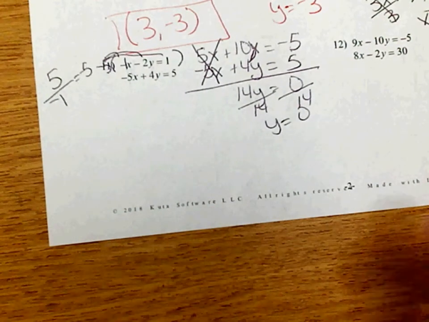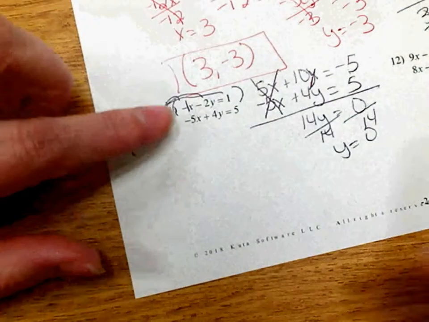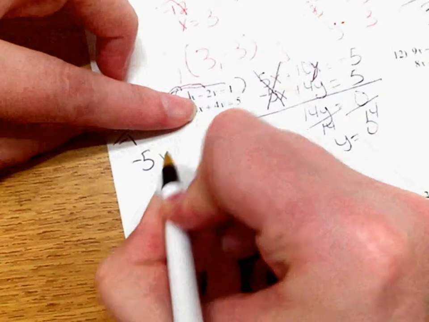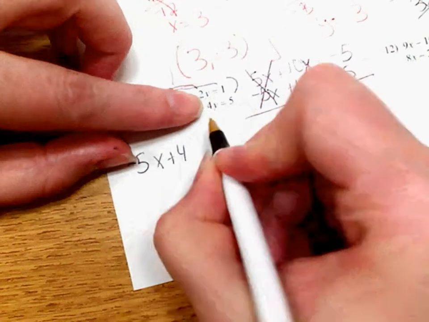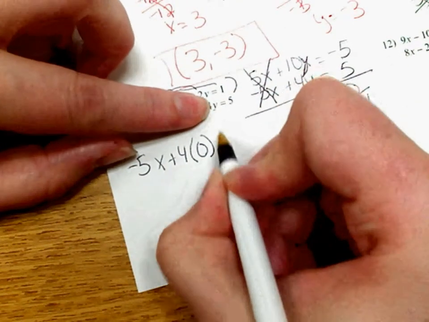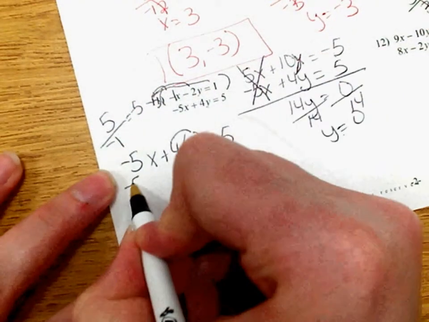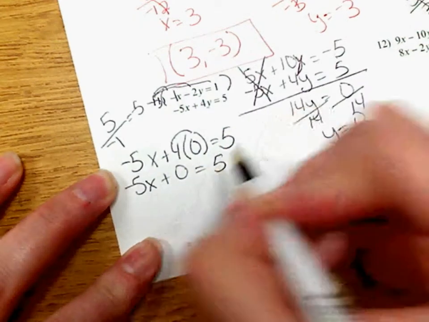So then I just need to take that 0 back into one of these equations. It doesn't matter which. I'm going to use the bottom one. So -5x, still x, because I'm not replacing the x. I'm replacing the y. So plus 4, there's where I'm replacing. I'm going to put 0 in parentheses instead of y equals 5. So -5x, 4 times 0 is 0, equals 5.